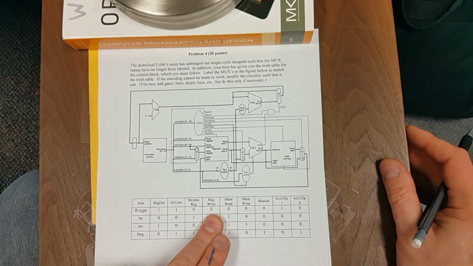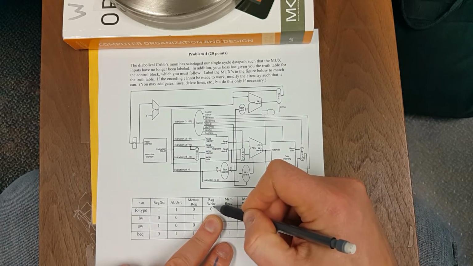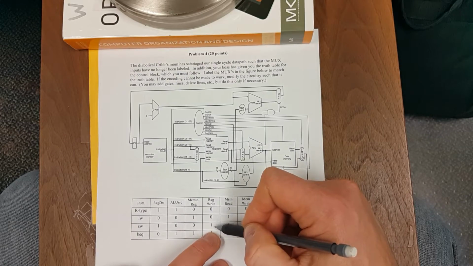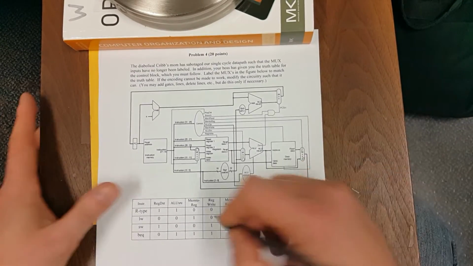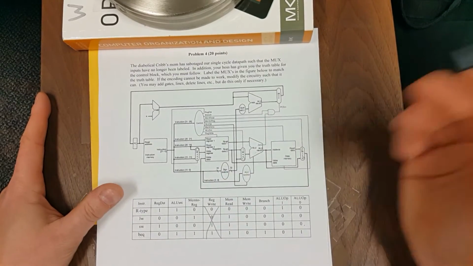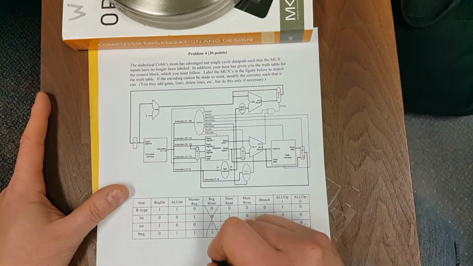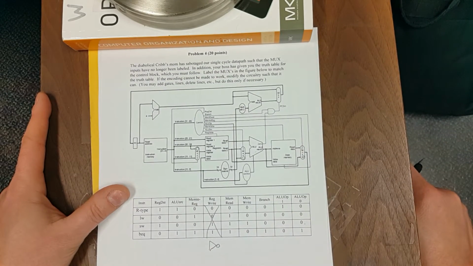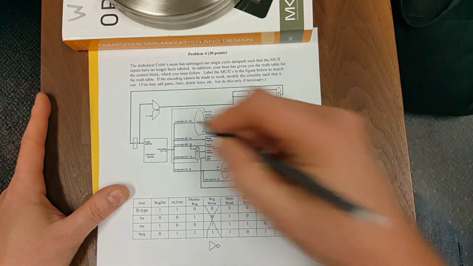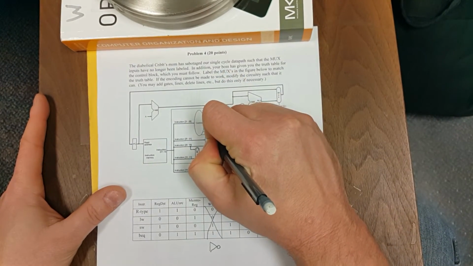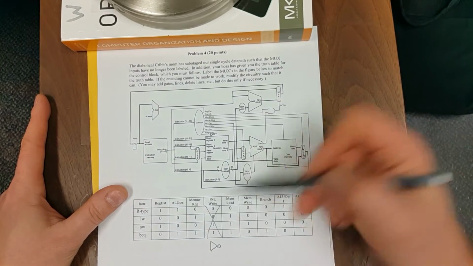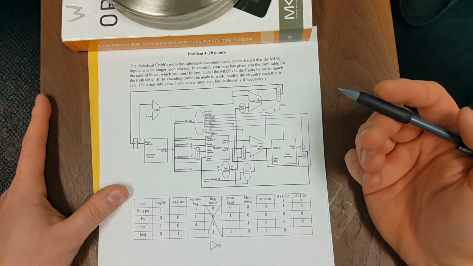Now, RegWrite. R types are supposed to write back. Load words are supposed to write back. Store words aren't supposed to write back, and branches are not supposed to write back. This is completely wrong. It's completely opposite. So, I had said that you can add gates if you need it. This is completely not right. It has a correlation coefficient of -1.